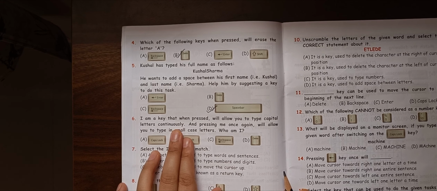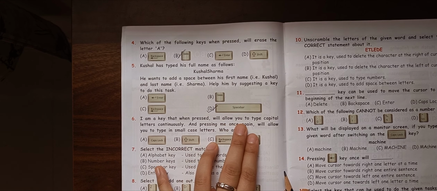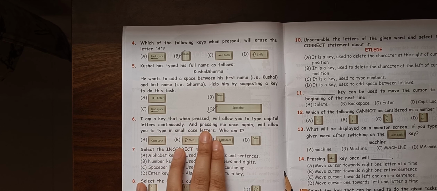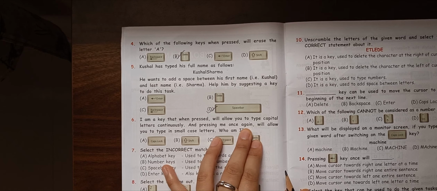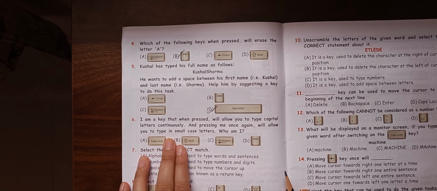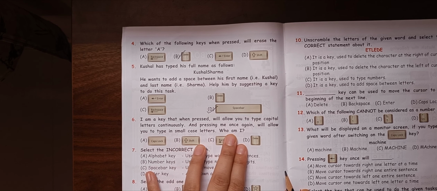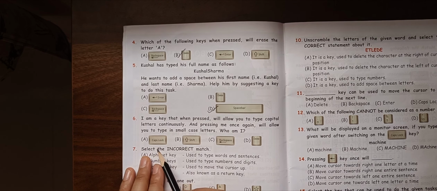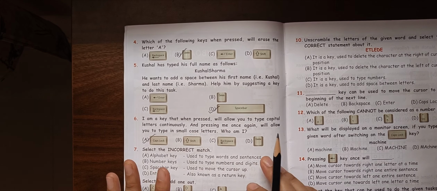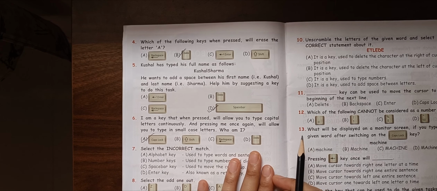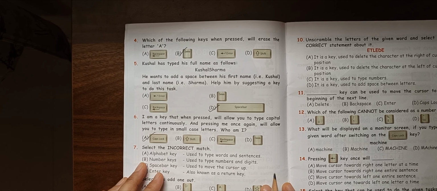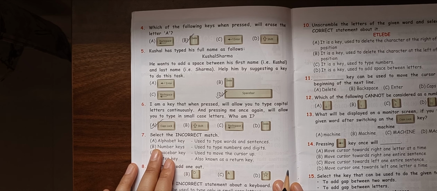I am a key that when pressed will allow you to type capital letters continuously, and pressing me once again will allow you to type in small case letters. Who am I? So which one is used? We need to use the caps lock key to type uppercase or capital letters, and then move to small case letters when we press the caps lock key again.